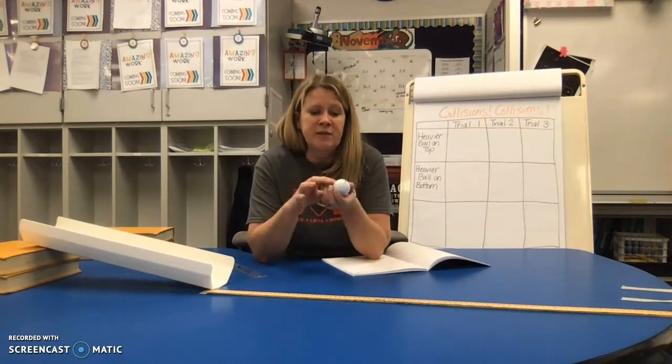Now, this is not the only way to do this activity. In fact, you could do two balls that are different sizes, but the same weight. There's lots of ways you can play around with this. The only thing you need to know is that you need to have two different balls of some sort. So I have two balls.